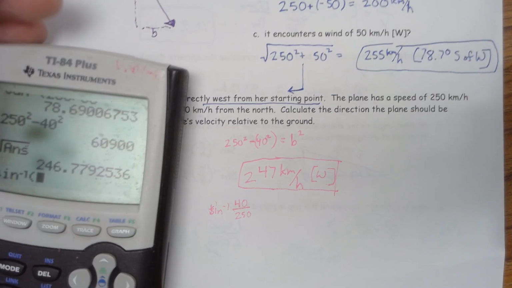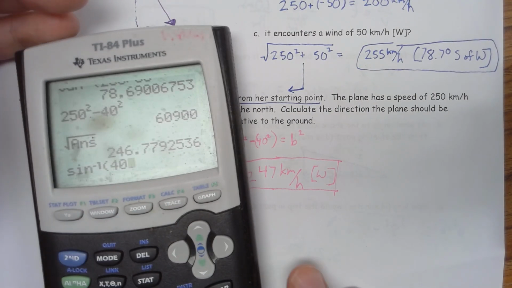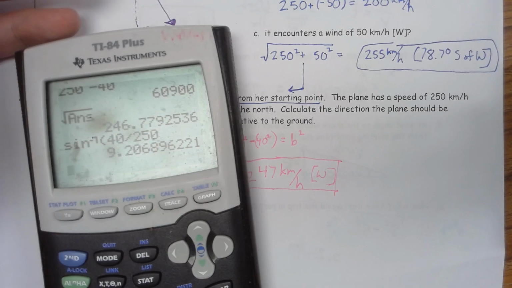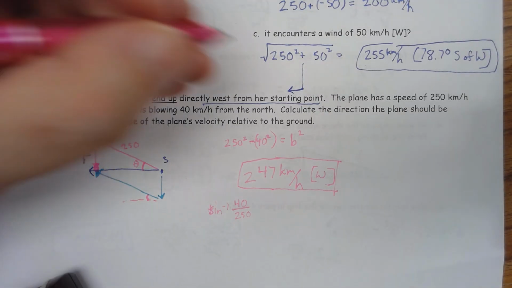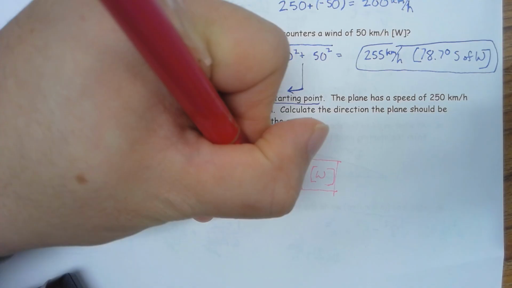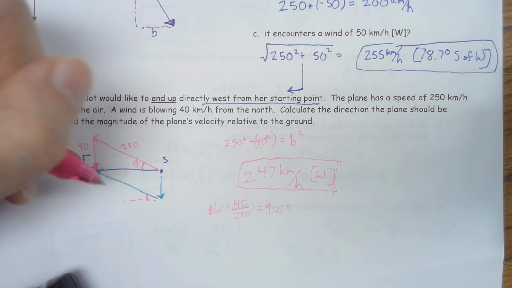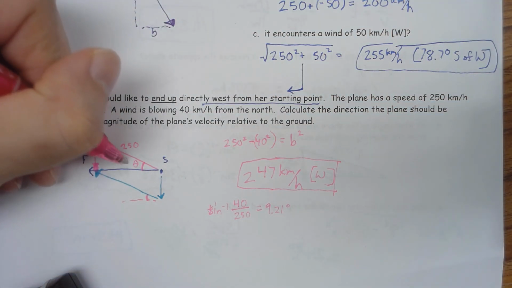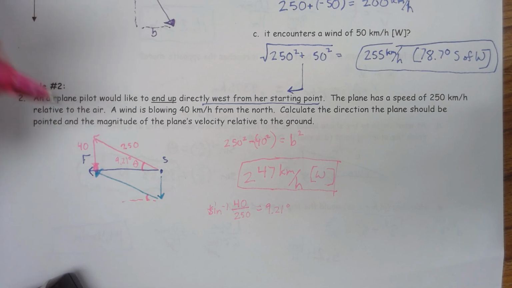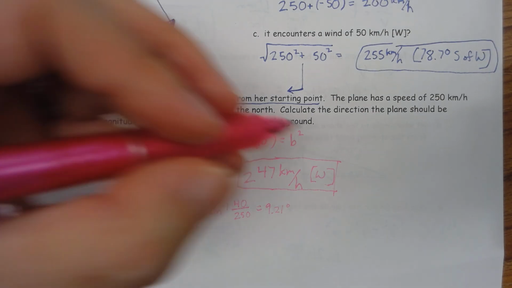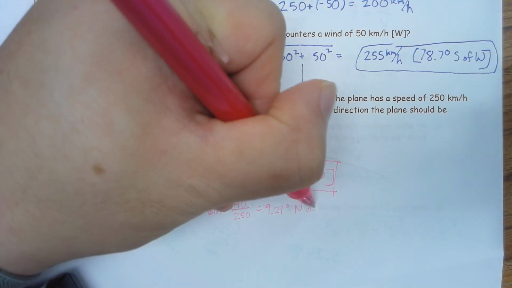I don't even remember what I'm typing in. 40 divided by 250. 9.2 degrees. What way is this? What of what? North of the west line.